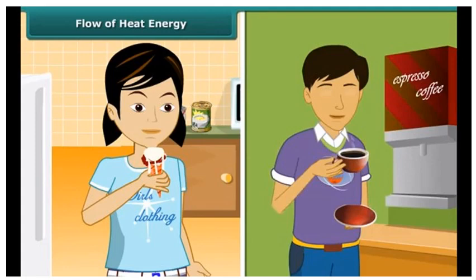So, children, at first, just think that you are having an ice cream in your hand or you are having a cup of espresso coffee in your hand. What would you feel? You will feel that ice cream is cold and coffee is warm. So what is that thing by which you are feeling that ice cream is cold and coffee is hot?